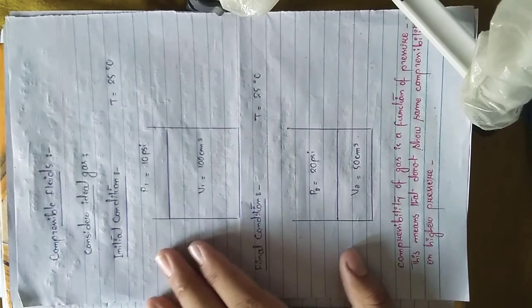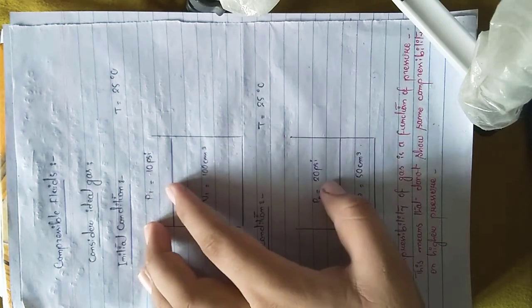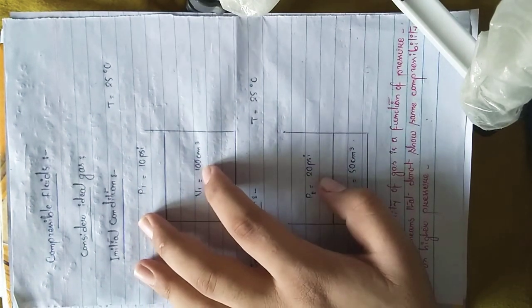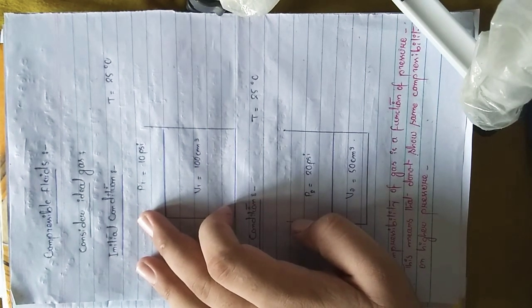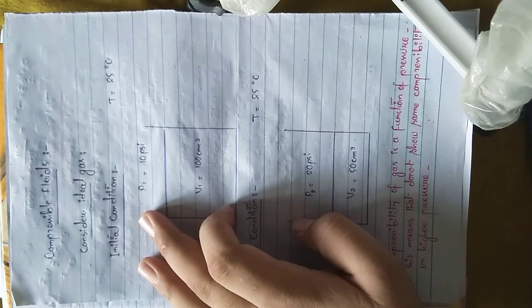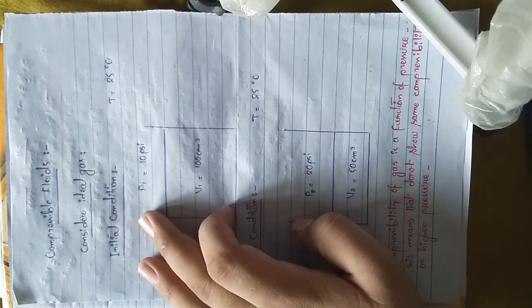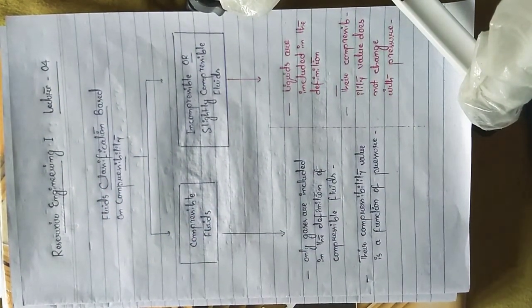In this scenario, we see that the gas is occupying 100 cm³, and when the pressure is changed from 10 psi to 20 psi, its volume is reduced from 100 cm³ to 50 cm³. In this case, the gas shows a large change in volume due to a small change in pressure, and this is the definition of compressible fluid. That's why ideal gases are included in the definition of compressible fluid. But I told you that the compressibility of gases is a function of pressure, meaning gases will not show the same value of compressibility at each and every value of pressure. To clear up the concept, we are going to consider a diagram.